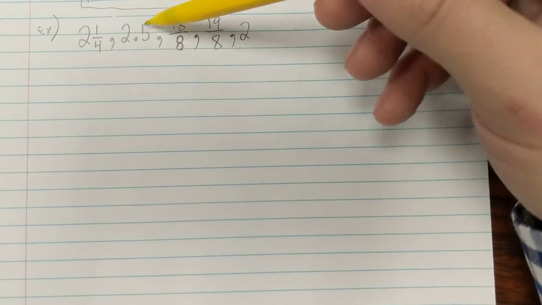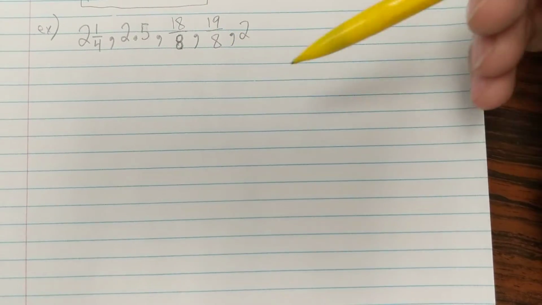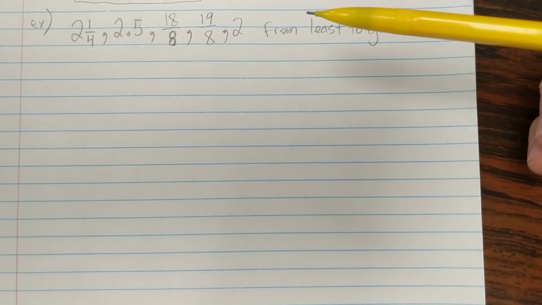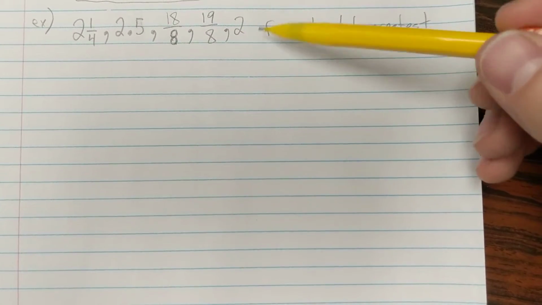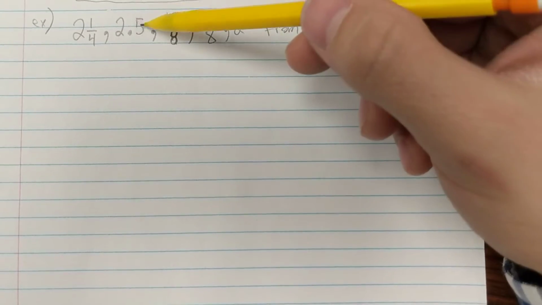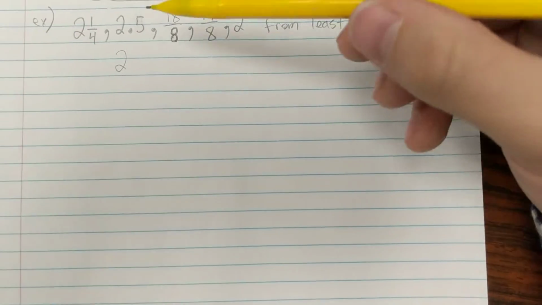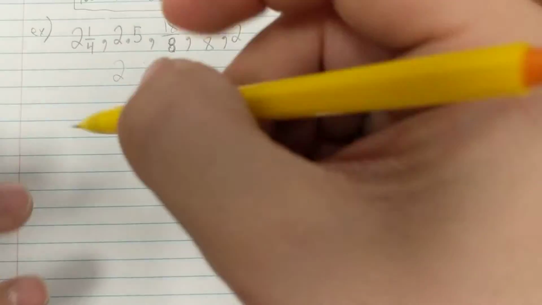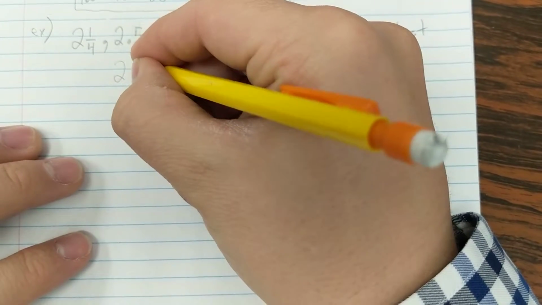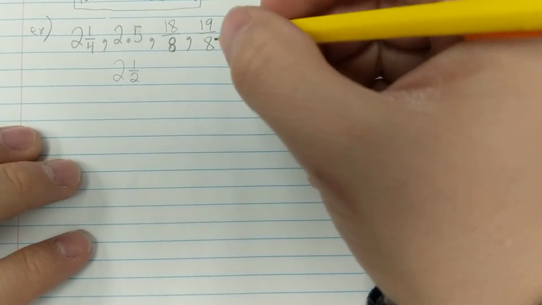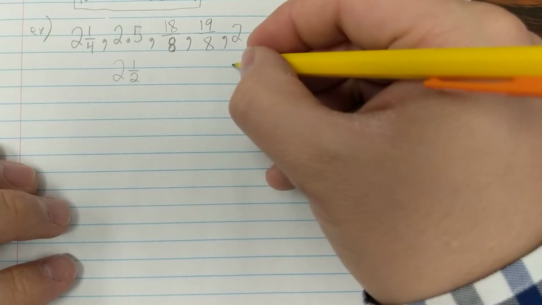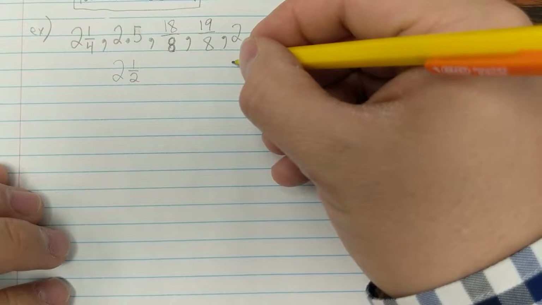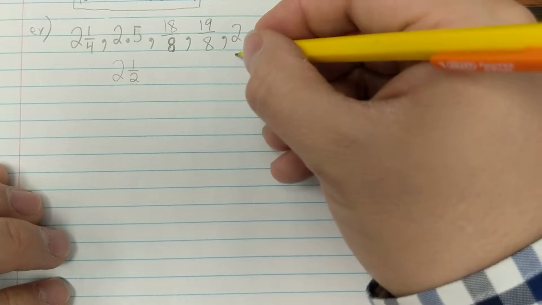Alright, in this example, I actually have 5 different numbers that I'm going to need to be ordering, and it's going to be from least to greatest. First step, find equivalent fractions with common denominator. But before that, there's another step that we might need to do, which is changing these decimals into fractions. Looking at this 2.5, I think, hey, that's 2 and 0.5. I already know that 0.5 is a half, so I can write that down here. And this 2 over here, that's just the same thing as 2. We're going to save that for later.